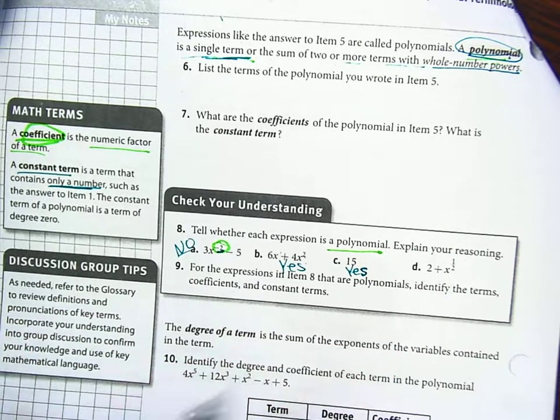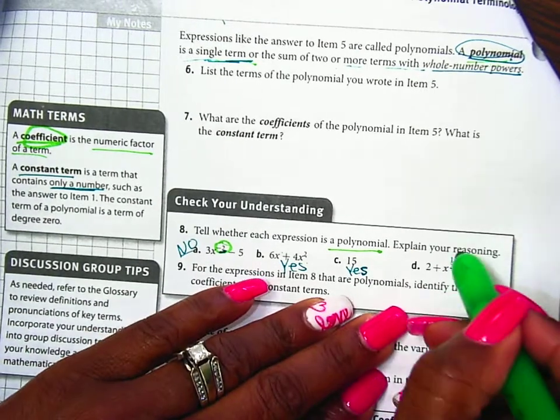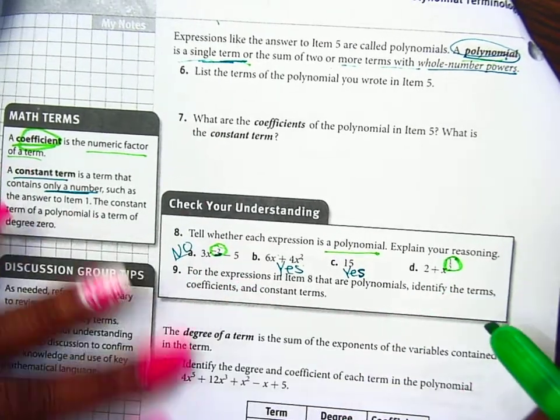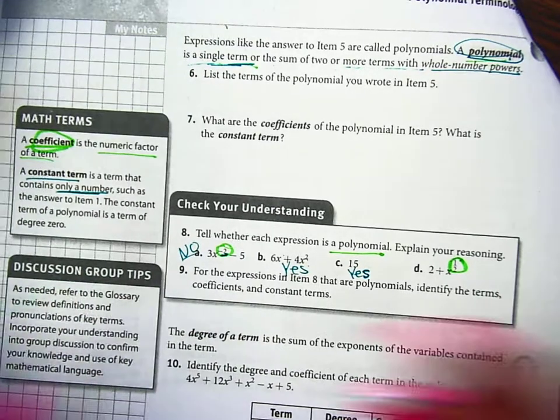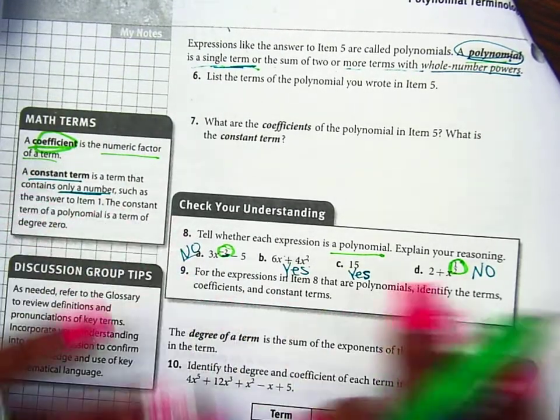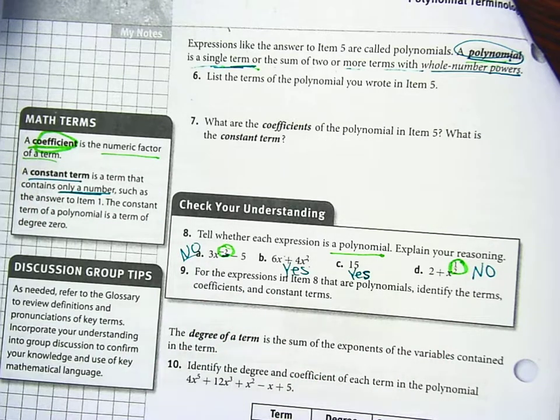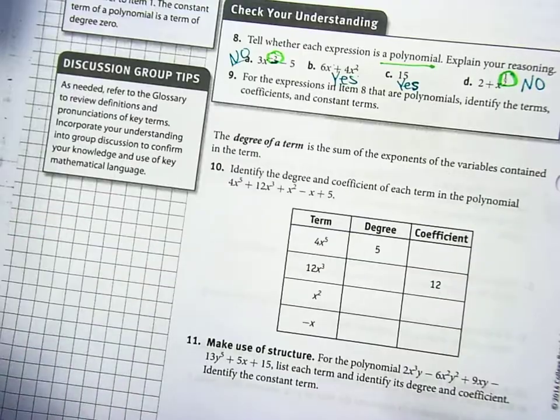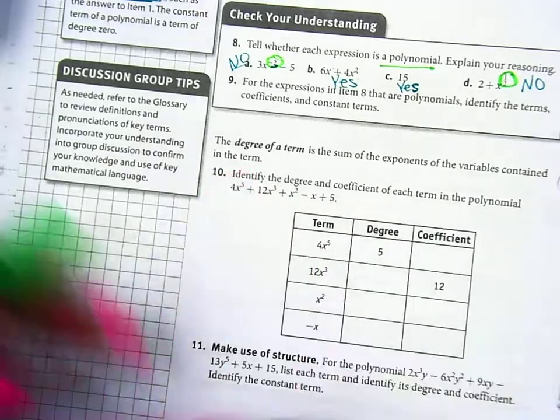Here, this exponent is 1/2. That's not a whole number. Therefore, no, it's not a polynomial. Okay? I just want you to be able to identify polynomials. If you go down, you read this.